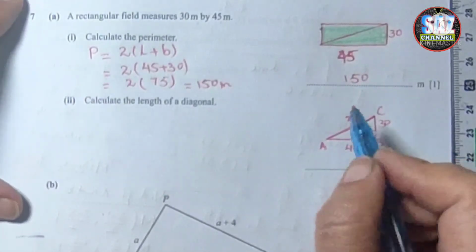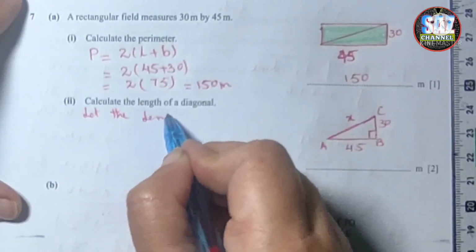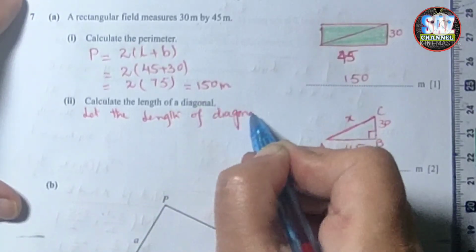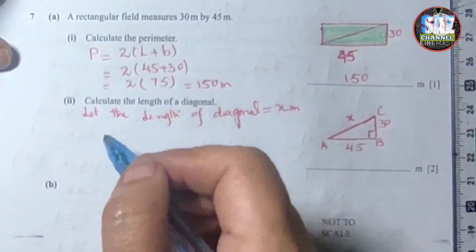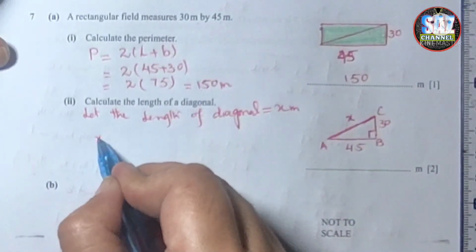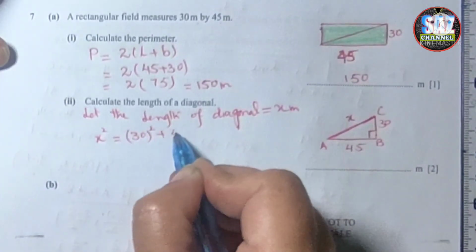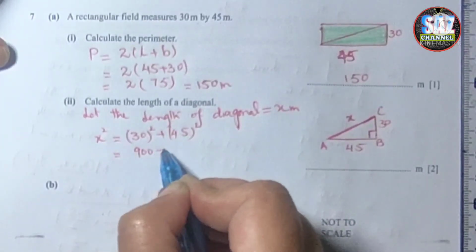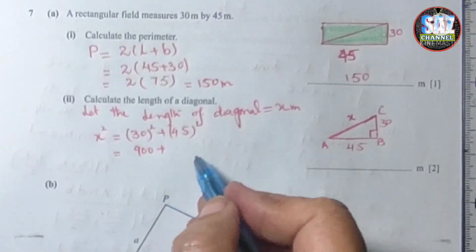Let the length of the diagonal be x meters. And now we have to apply the Pythagoras theorem. Do not forget the rule of the Pythagoras theorem, that the square of the hypotenuse will be equal to the sum of squares of the other two shorter sides. This is 30 square plus 45 square. Okay, 30 square is 900, and 45 square will give me 2025.